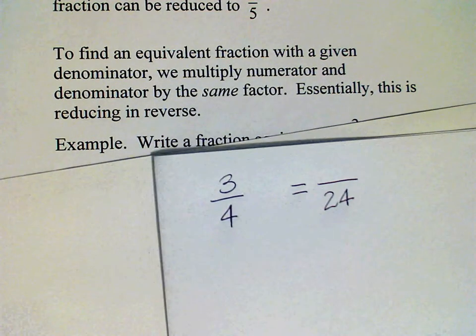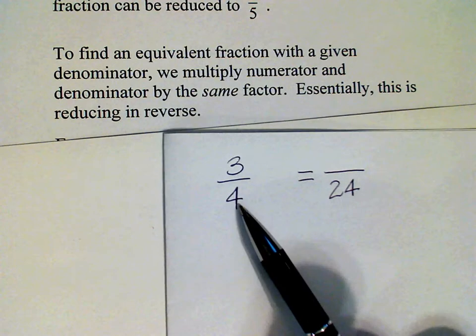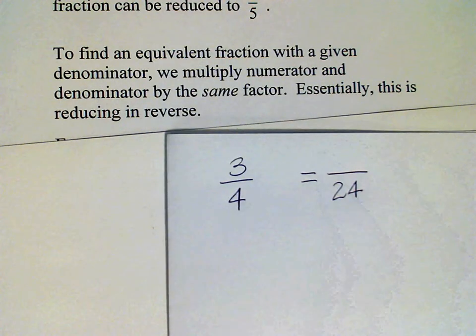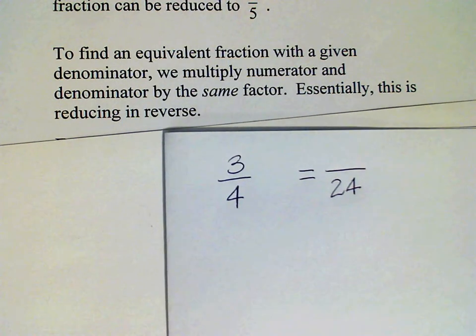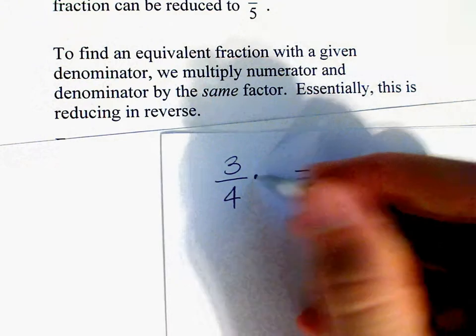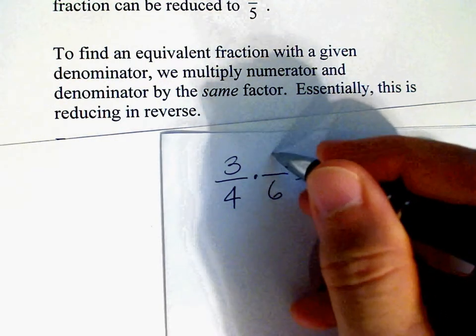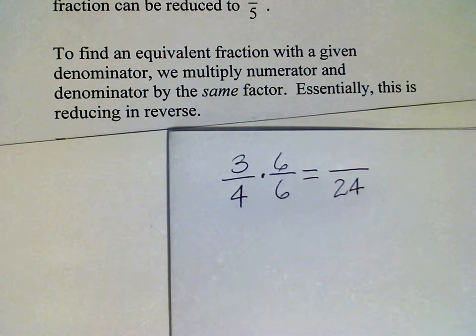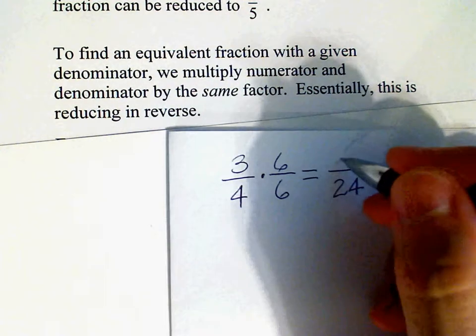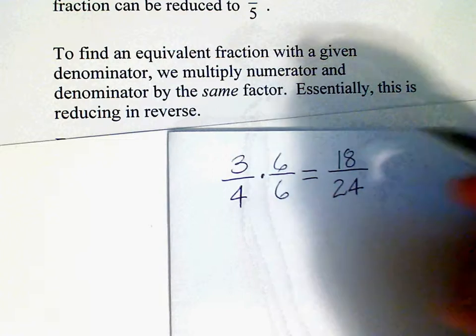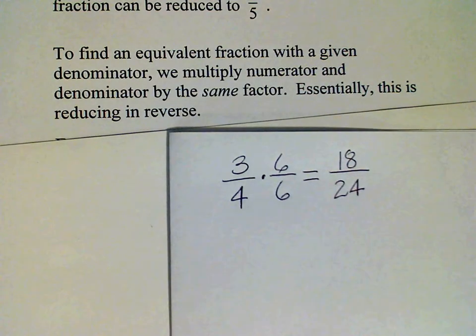And so we need to ask ourselves, how can we get from 4 to 24? And clearly the way to do that is to multiply by 6. But if we multiply denominator by 6, we must also multiply numerator by 6 so as to keep things the same. And so the answer is 18/24.